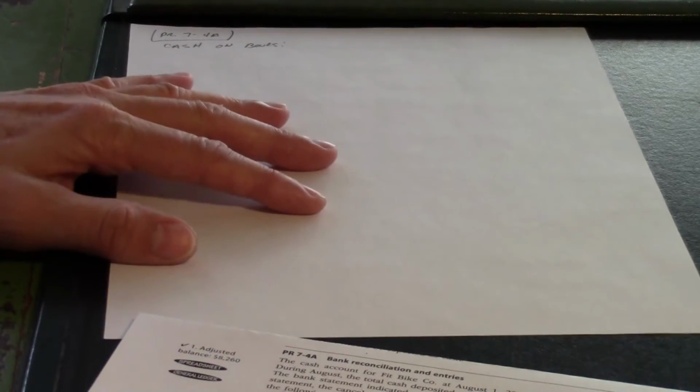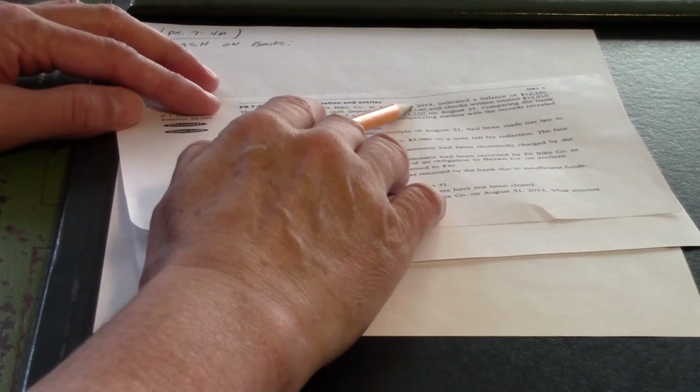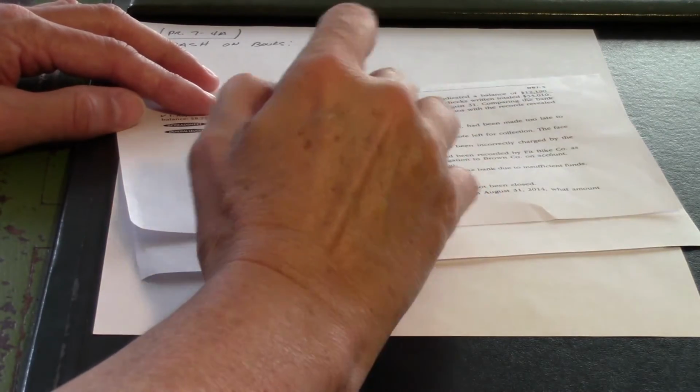But the point of this is making sure you understand what has happened throughout the month to create that cash balance. We've done debits and credits. We've debited cash whenever we made a deposit, and we credited cash whenever we wrote a check, and there's a balance. But in this case, we're just going to start with our beginning balance plus deposits less checks equals ending balance.